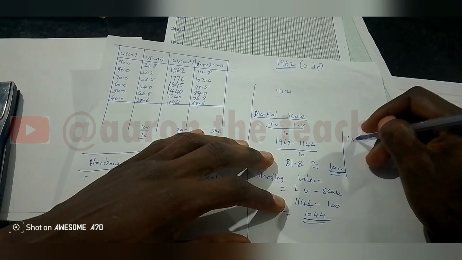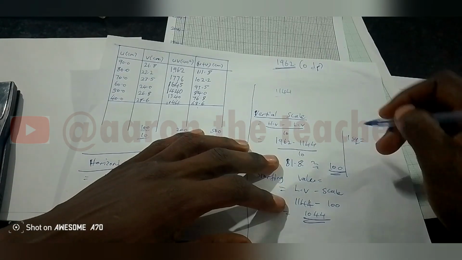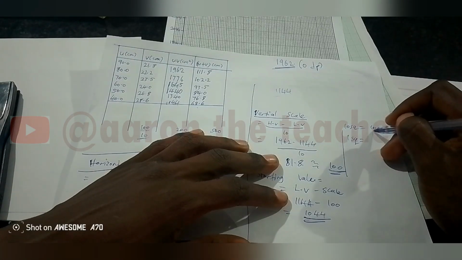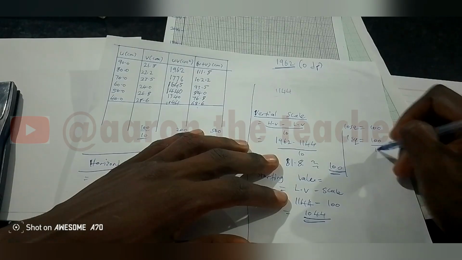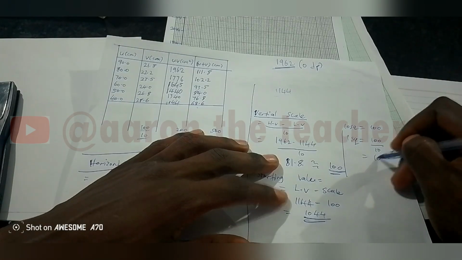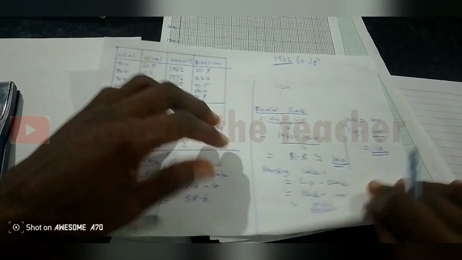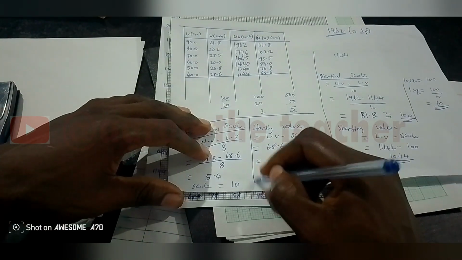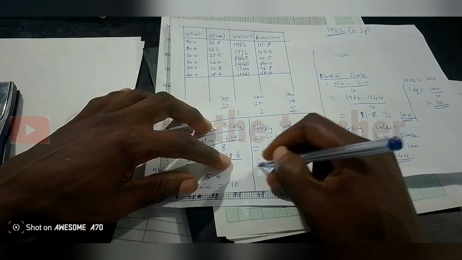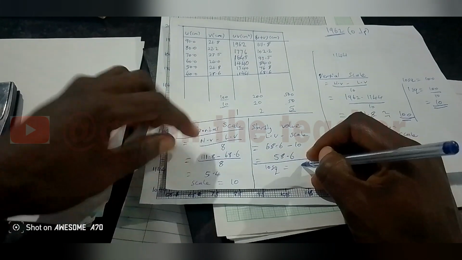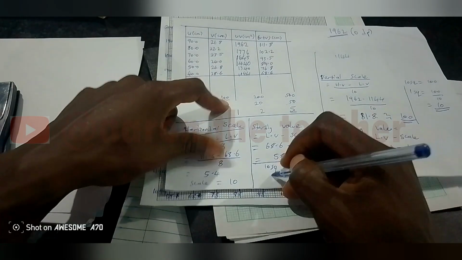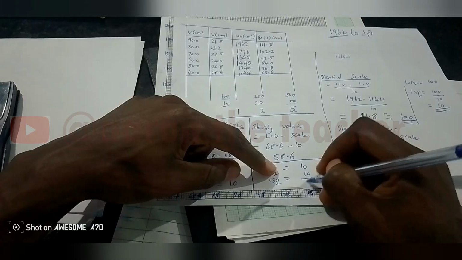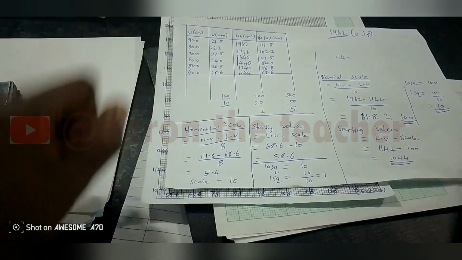So if 10 small squares are equal to 100, one small square will be equivalent to 100 divided by 10, giving us 10. This is what you're going to be using. Then likewise, on the horizontal, if 10 small squares represent 10, how about one small square? Then one small square will be equivalent to 10 divided by 10, giving us 1.